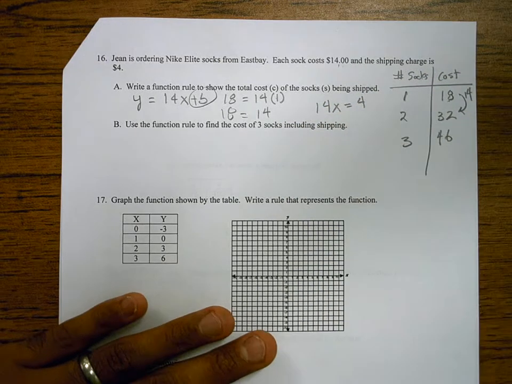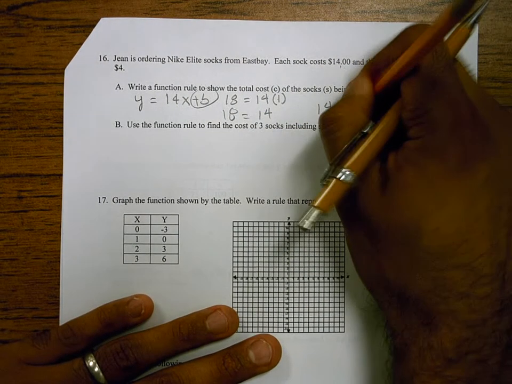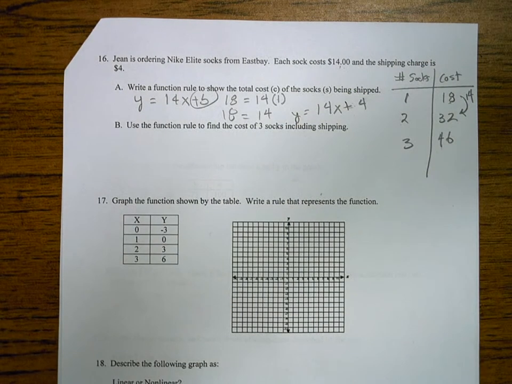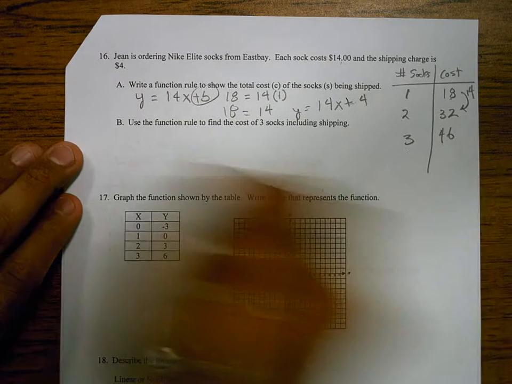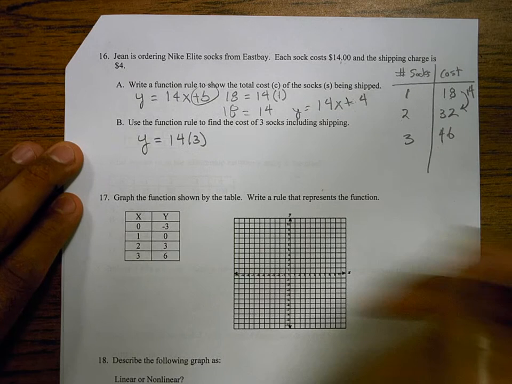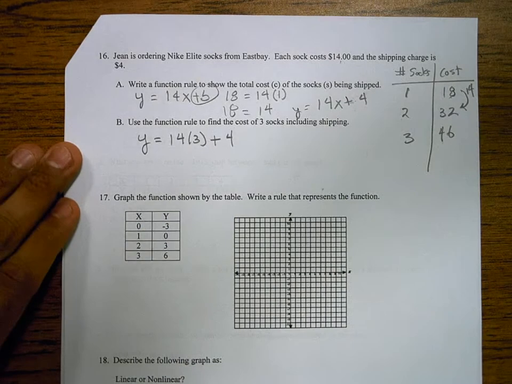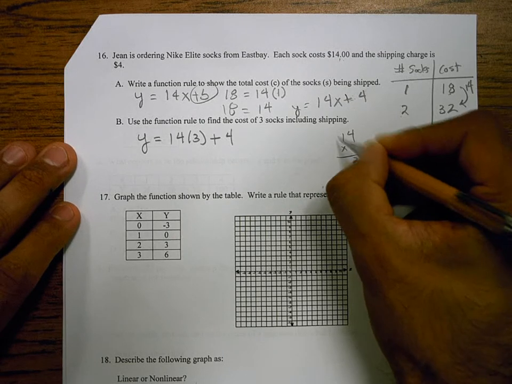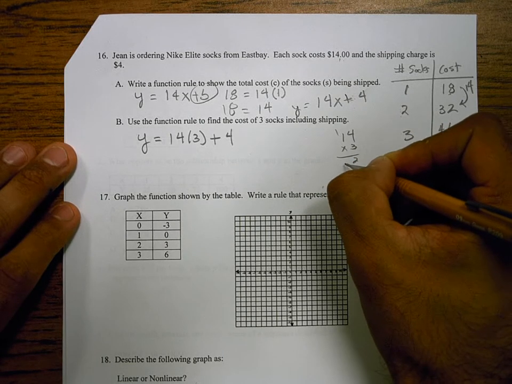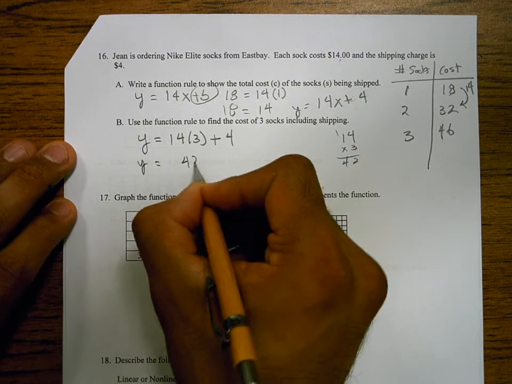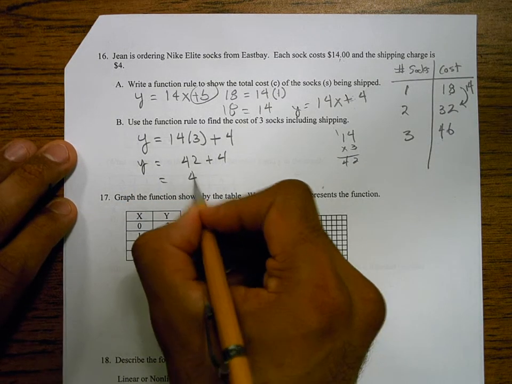Plus 4 equals y. Use the function rule to find the cost of 3 socks, including the shipping. So I did it this way here, but I want to use the function, right? So y equals 14 times 3 plus 4. And 14 times 3 is 42, plus 4, and that equals 46.